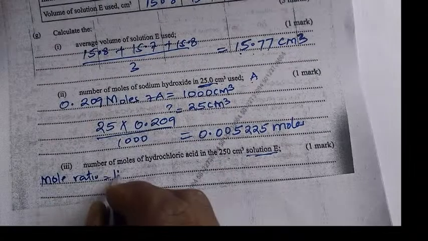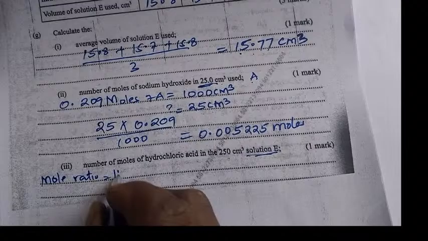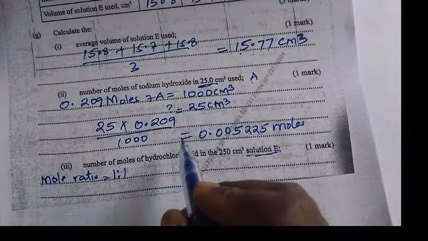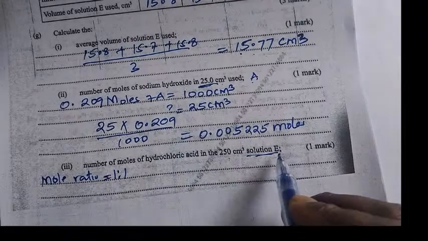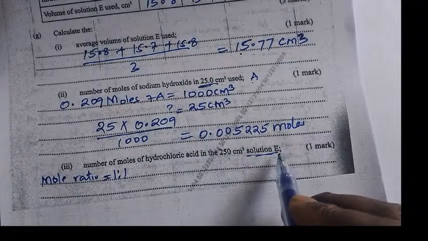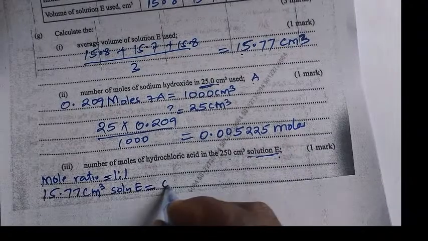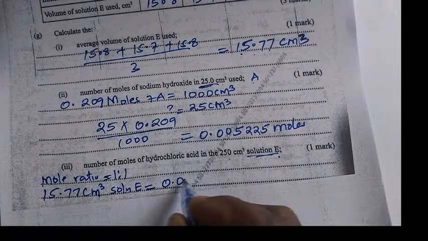Because E is HCl and A is sodium hydroxide. In that reaction, the ratio is 1:1. Therefore, that means the number of moles of solution A with 15.77 contains 0.005225 moles, because the ratio is 1:1. That's very important for you to note.